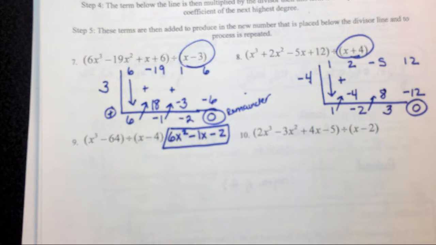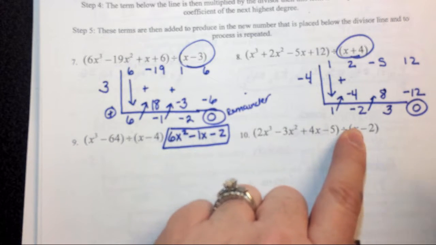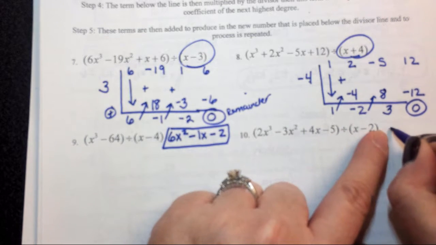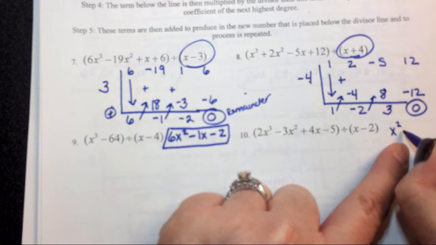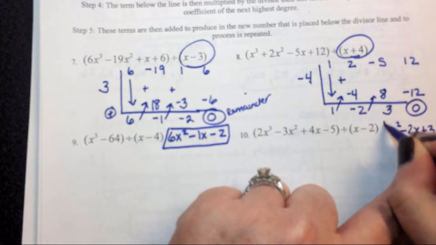Okay? So now again, 1, negative 2, and 3, those are the coefficients. So again, I started with an x to the third. What's my answer going to look like? My answer is going to start with a what? X squared, and then the next one will be a what? Minus 2x, and then a plus 3.